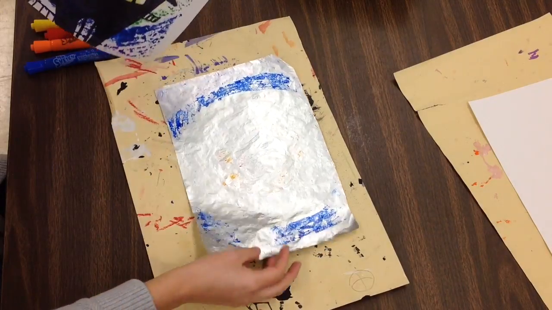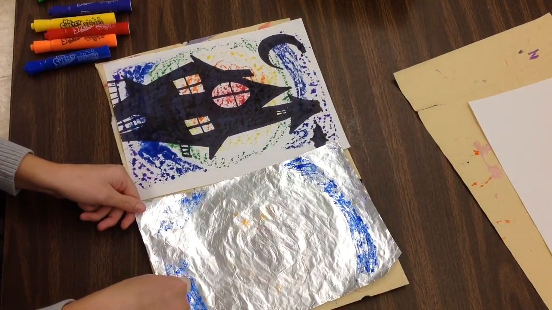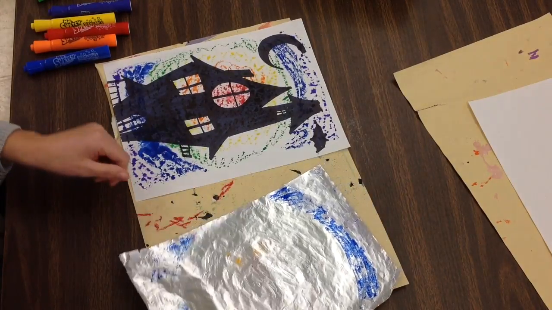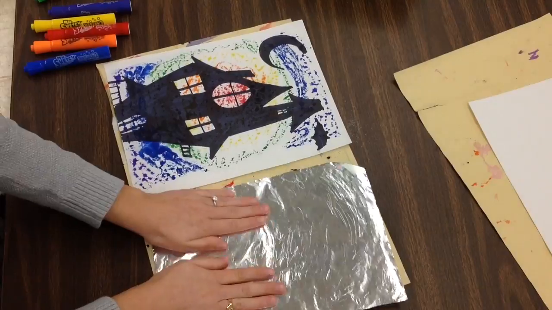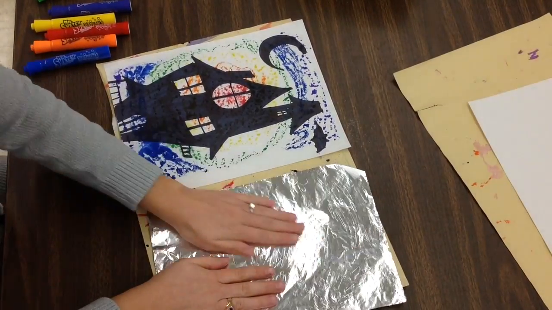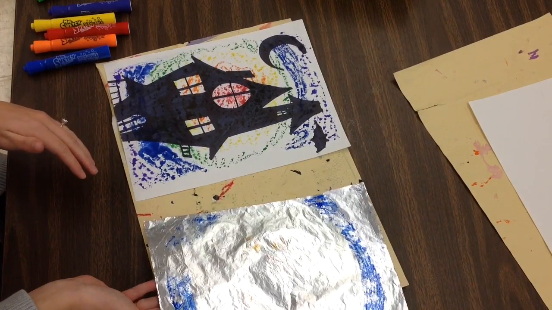This is finished. It's going to go on my messy mat. And if my foil is still usable, I'm going to pass it off to somebody else. A good way to clean it off is just to flip it over and do a print on your messy mat if there's any extra colors. Or you can use that other side. Either way would work.